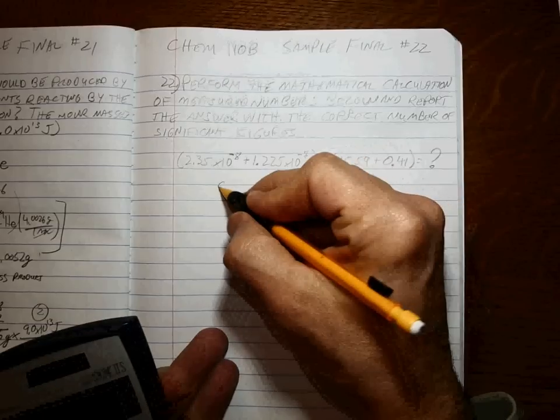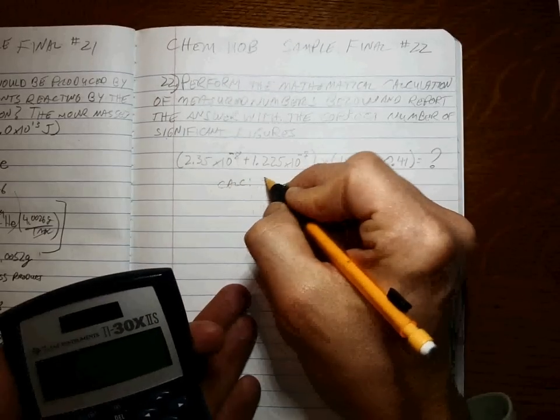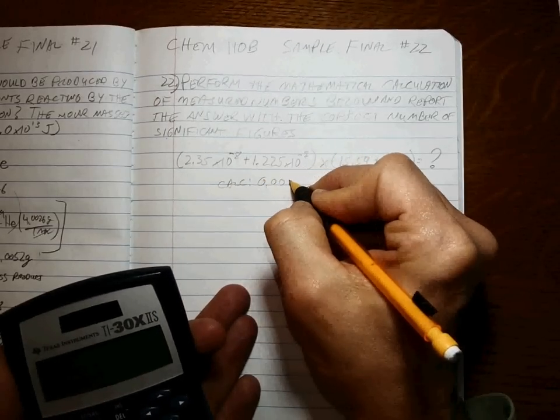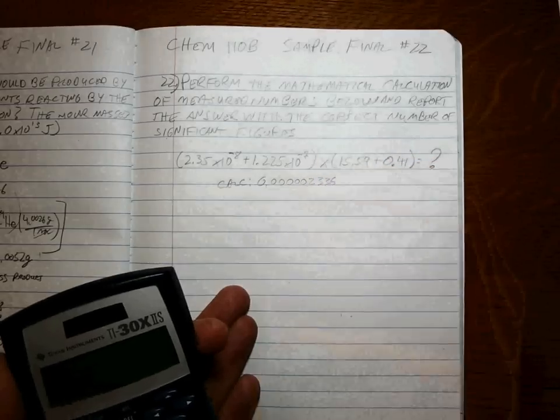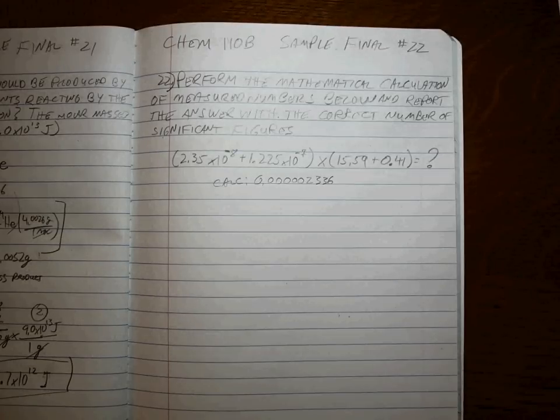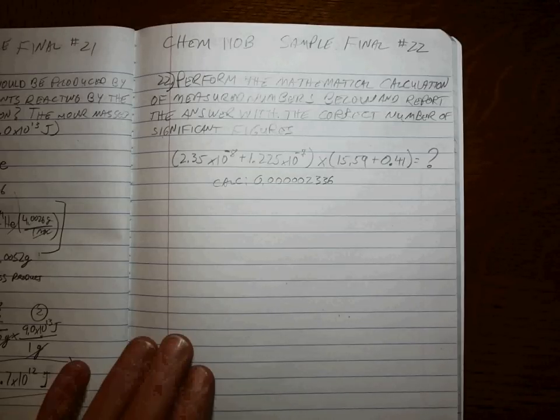Well, my calculator says 0.000002336. That's what my calculator says. That's all my calculator says. Your job is to go and figure out the correct number of sig figs in the problem. Alright, so let's see how you go about doing that.